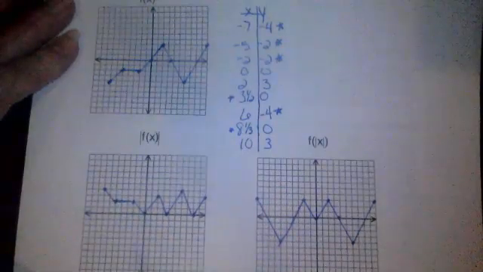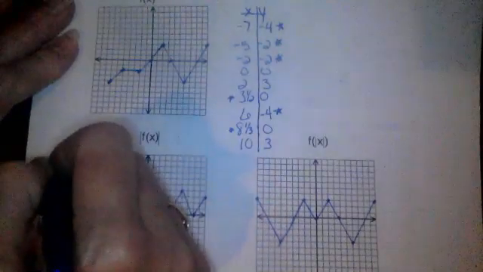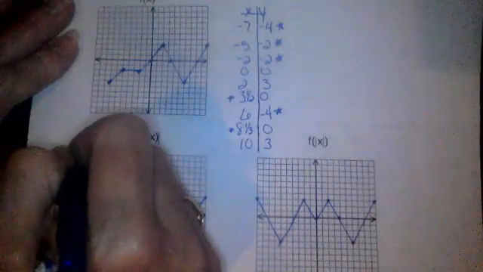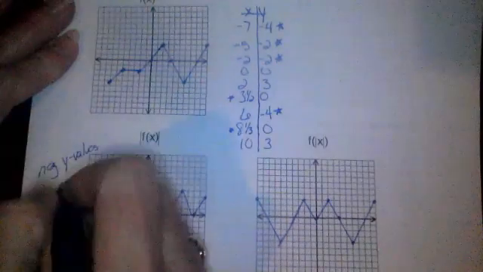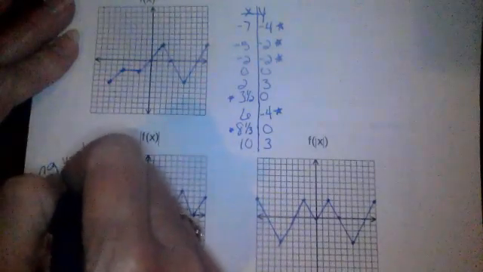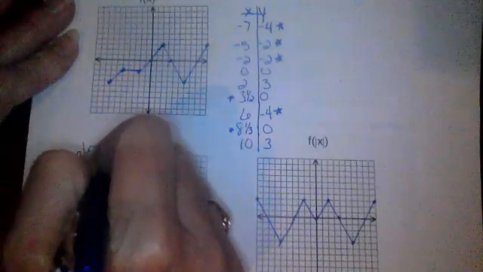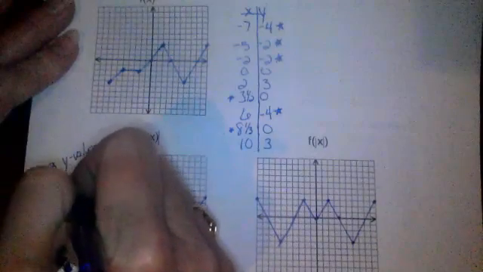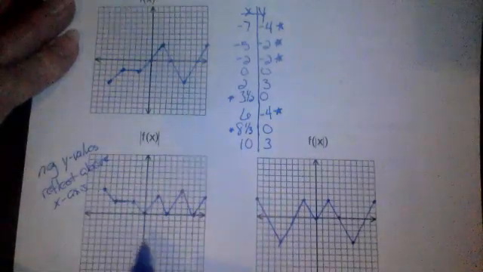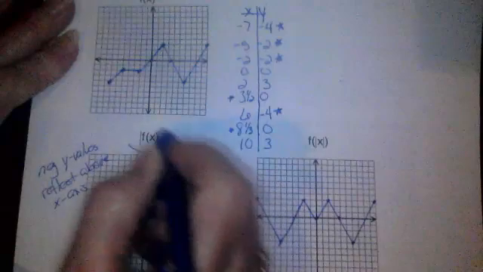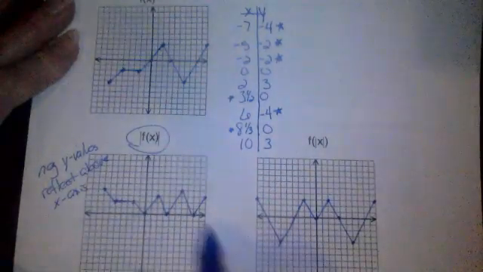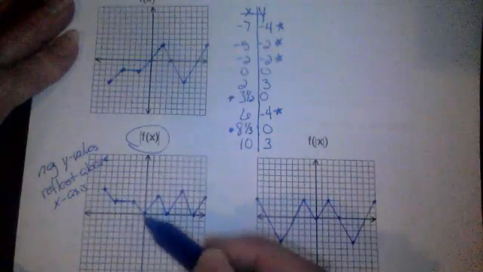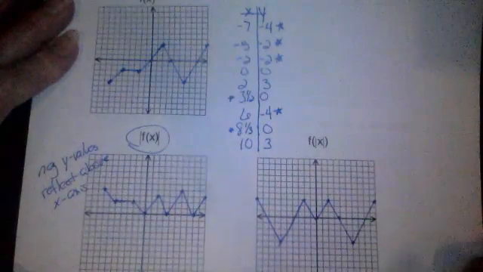All right, so the negative y values reflect above the x-axis. So in this graph, the absolute value of f(x), you will never have any points down here below in the negative y portion of your graph.